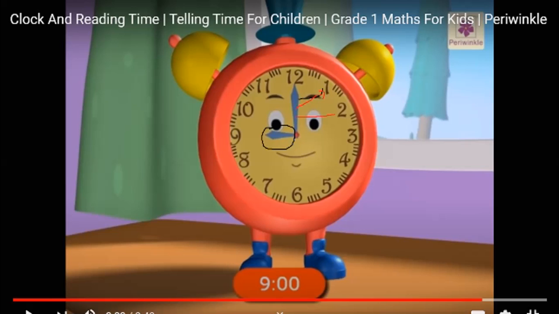So if this minute hand moves from 12 to 2, then 5 twos are how much? 5 twos are 10. This means how many minutes are over? If from 12 it moves to 2, then this means 10 minutes are over. And if it moves from one number to the other, this means 5 minutes are over. So between every two numbers, there is a 5 minutes gap. Okay.